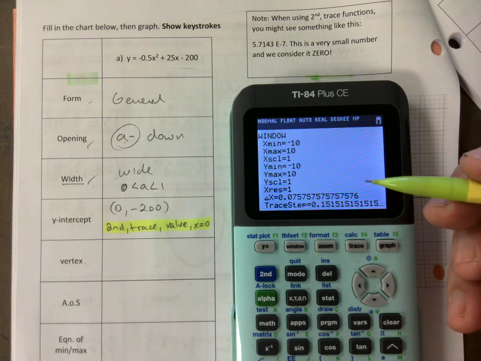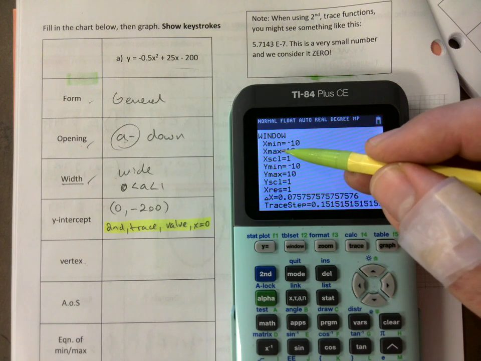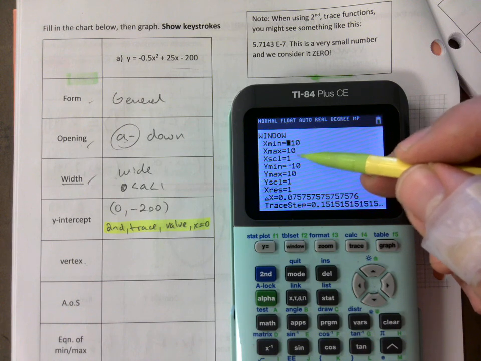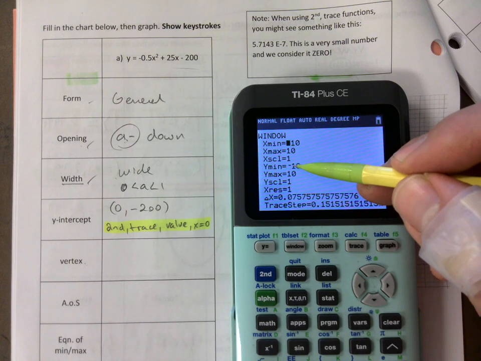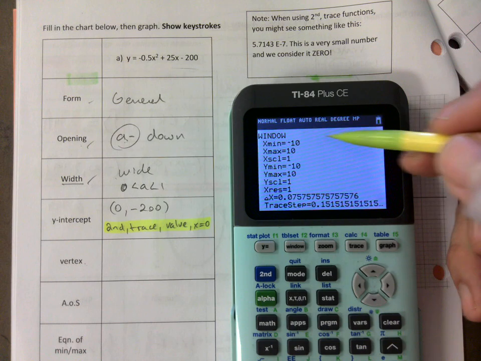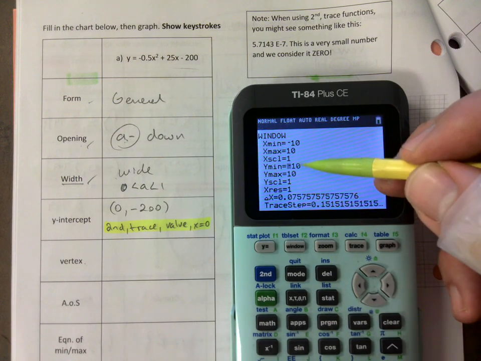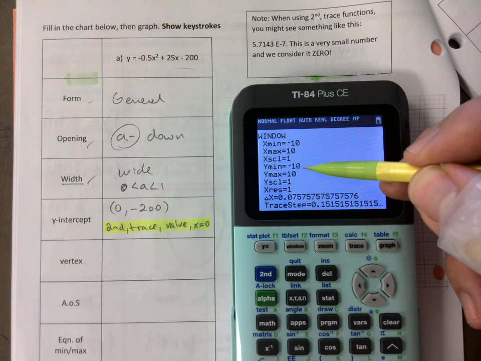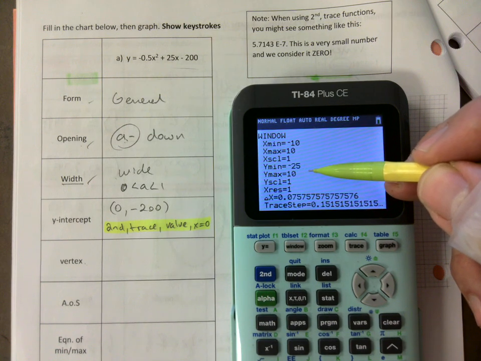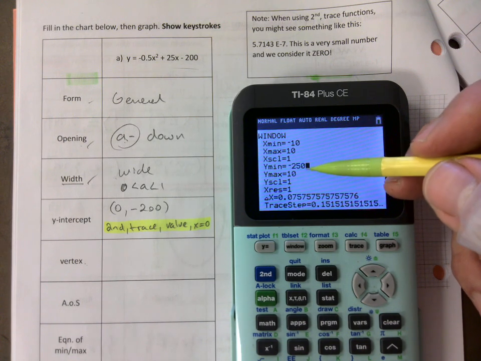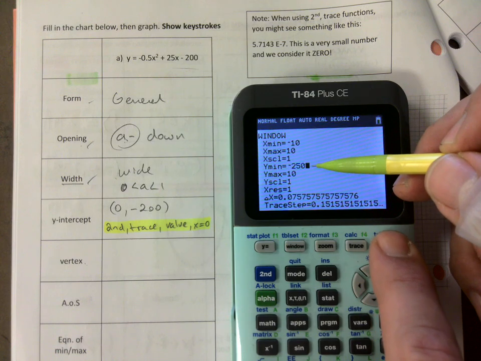The only 4 entries I want you to think of is x min, x max, right? It shows you 10 to the left, 10 to the right. That's what min and max would represent. And y min, y max. This is the lowest you're seeing on your screen, and y max is up here. What should we change here to see the negative 200? Y min. I'm going to change it to negative 250. You got to press negative, not minus. Okay, negative, like the negative in brackets. And let's hit graph again.